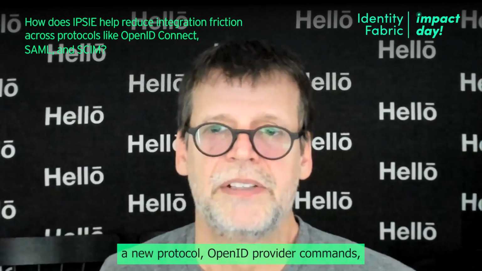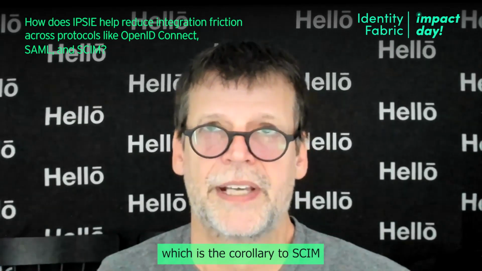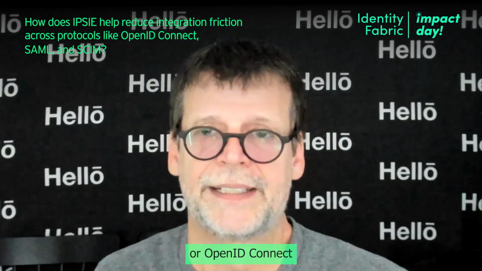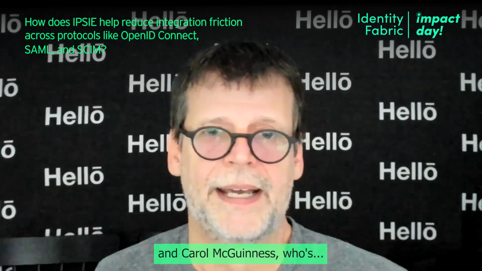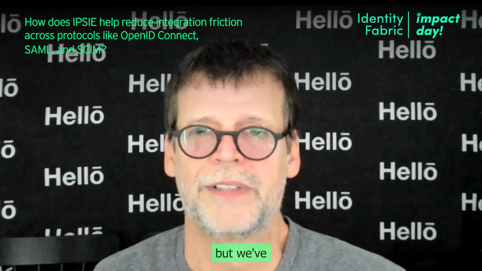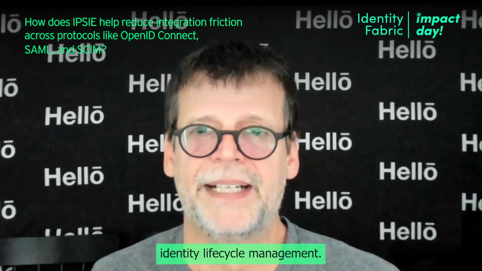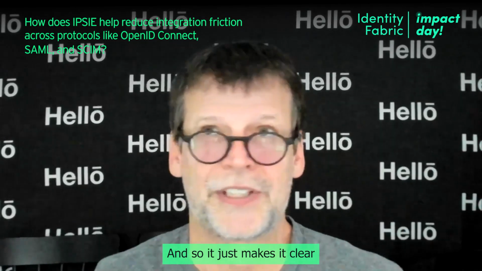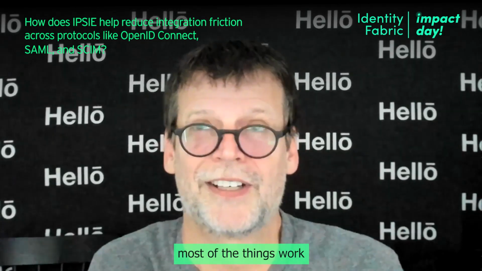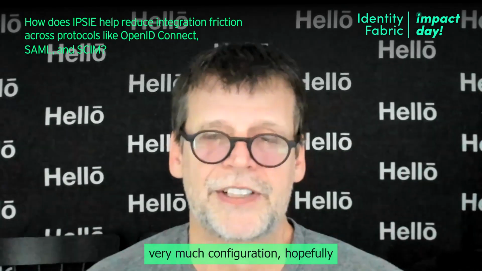And then there's a new protocol, OpenID Provider Commands, which is the corollary to SCIM for OpenID Connect, that Carl McGinnis and I, both active in the IPSIE working group, have proposed as yet another way of doing identity lifecycle management. So most things work if you're IPSIE compliant. They will just work together right away without you having to do very much configuration, hopefully.